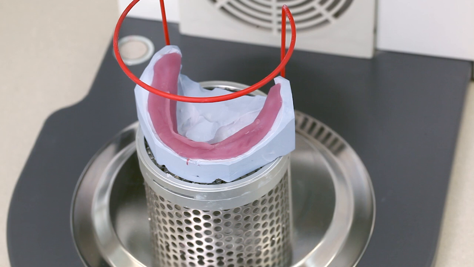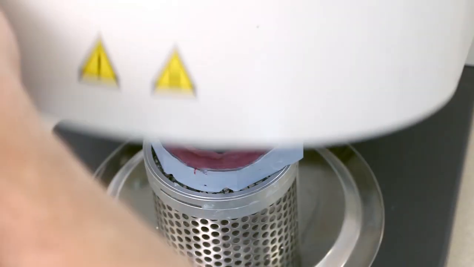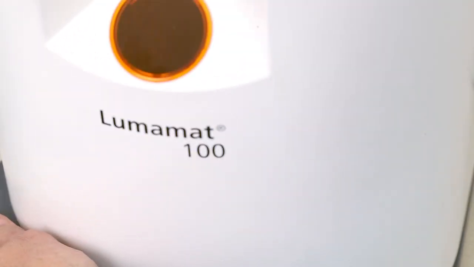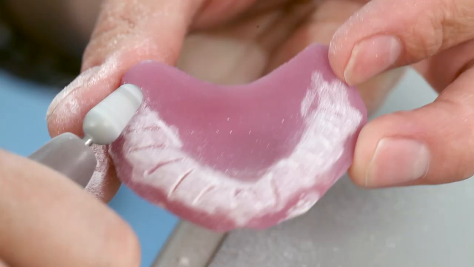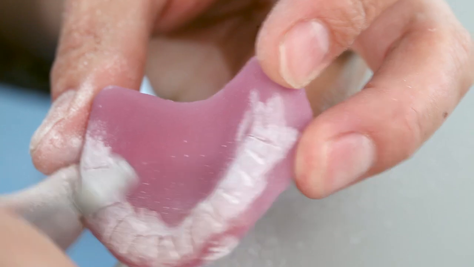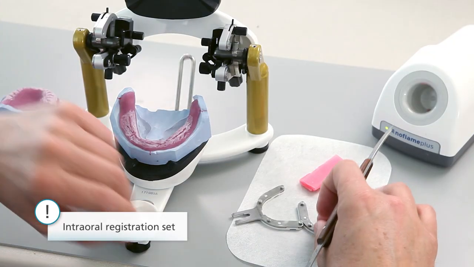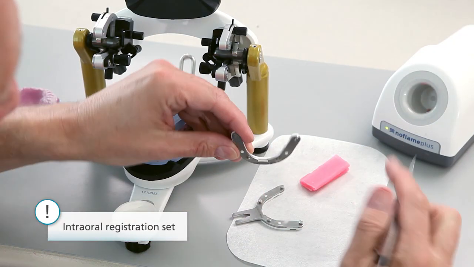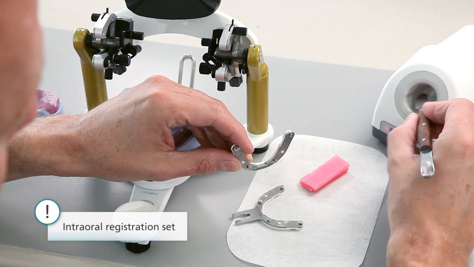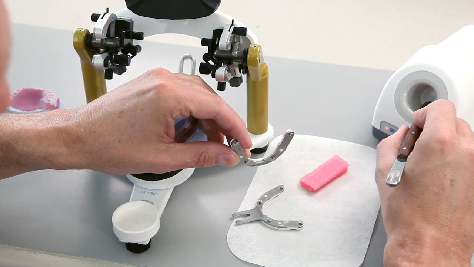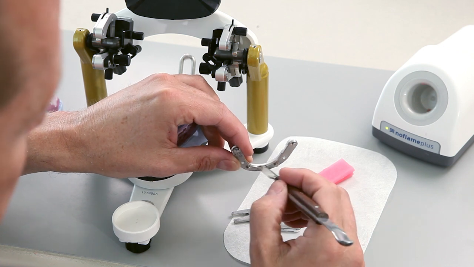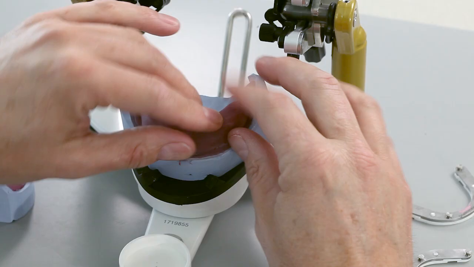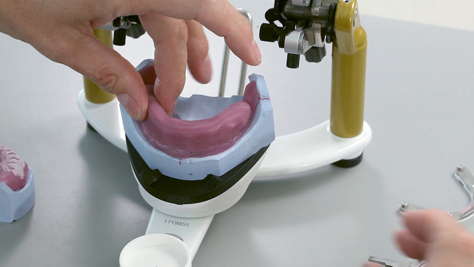Light curing is carried out according to the manufacturer's instructions. Roughen the surface and remove interfering surplus. Intraoral registration is particularly suitable for determining the maxillomandibular relationship in an edentulous patient. Protect the retention elements of gnathometer M with wax. Use tray material to build up the lower rim.